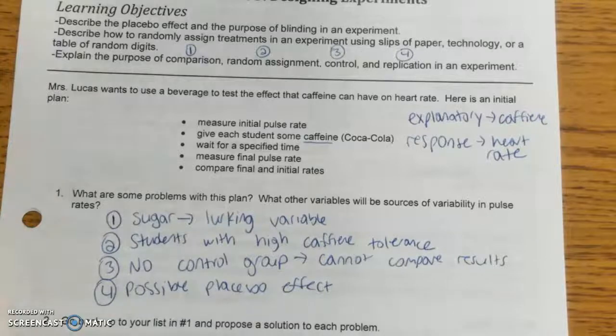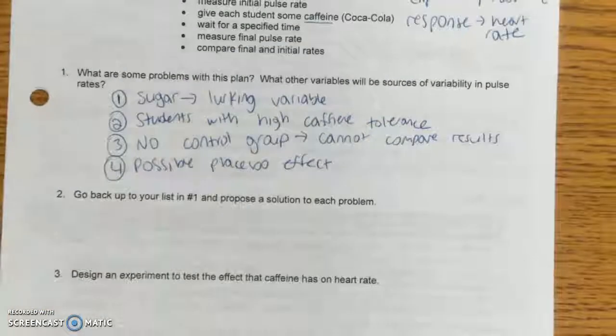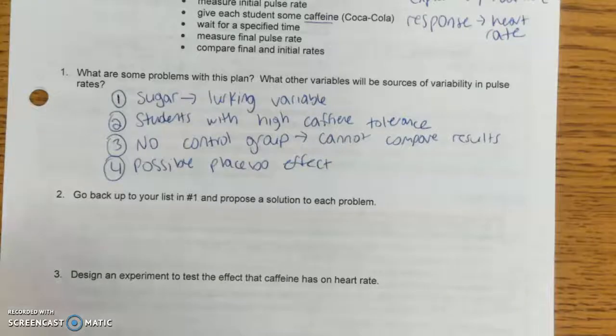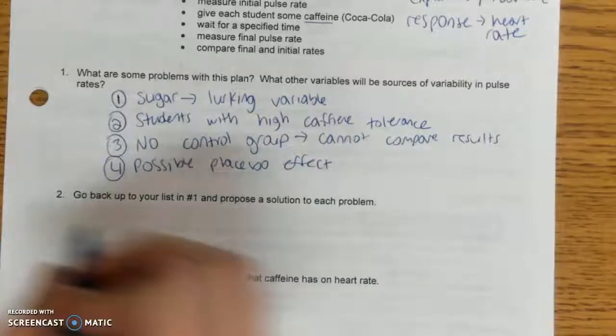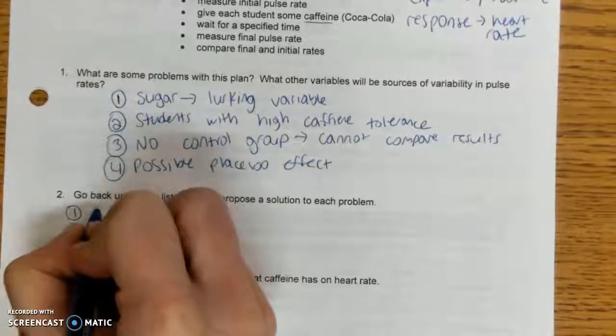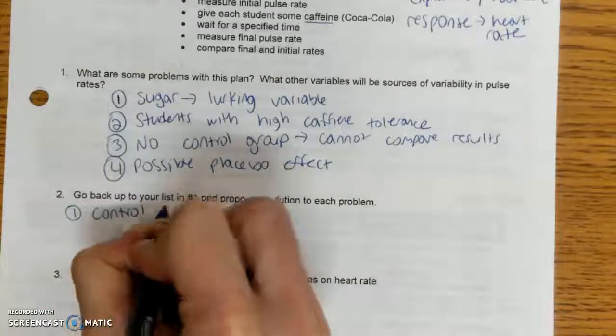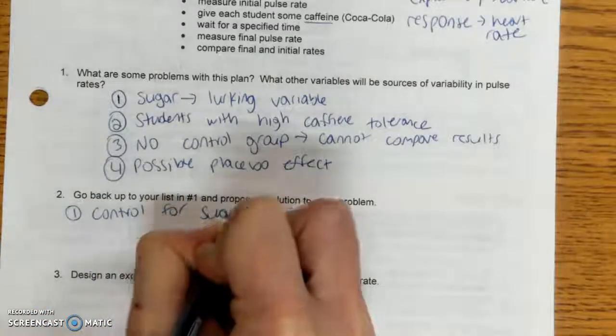Okay, so now that we've got all these listed, again, if you have anything else, please share with Ms. King and discuss with her in your class. All right, so go back up to your list in number 1 and propose a solution to each problem. All right, so let's see, with sugar as a lurking variable. So what I need to do is control for sugar as a lurking variable.